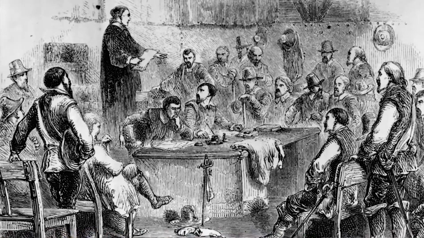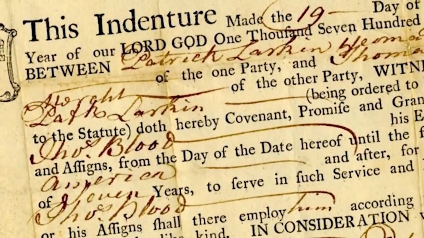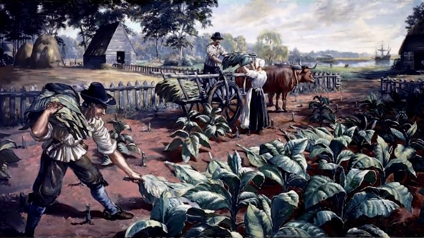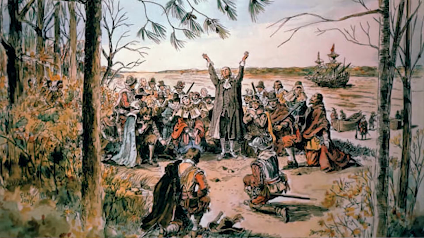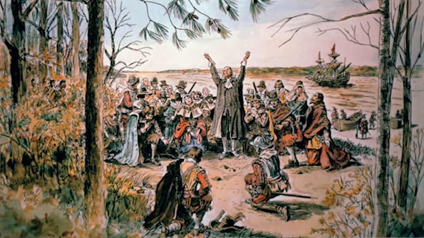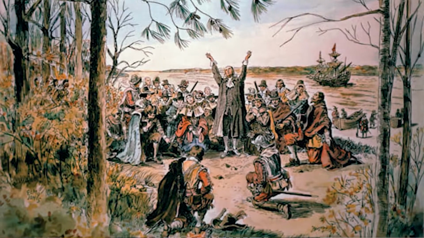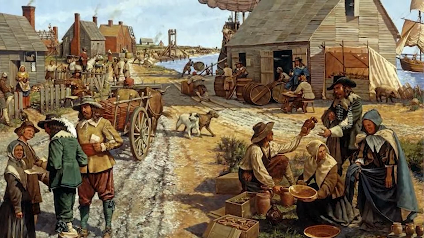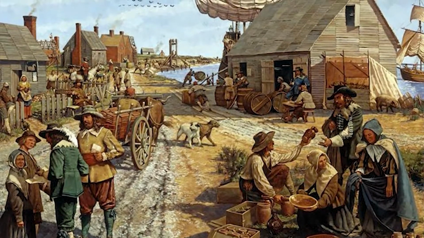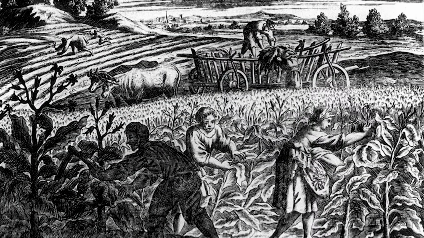Companies like the Virginia Company of London began marketing indentured servitude in Europe to attract workers to the new land. In 1607, the first group of indentured servants arrived on the Virginia coast. Upon arrival, they received food, clothing, and shelter, and were immediately put to work.